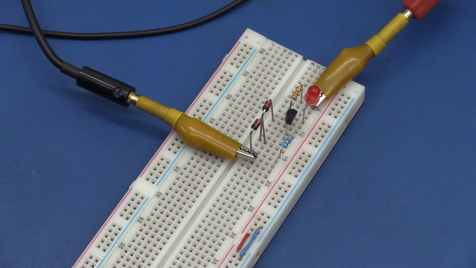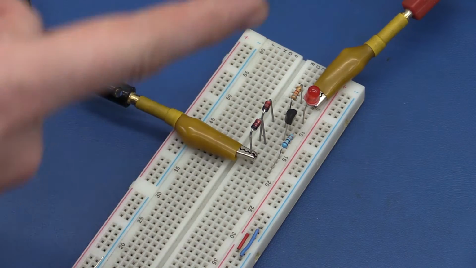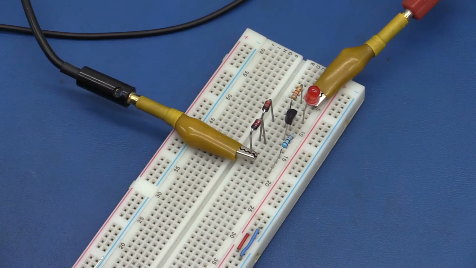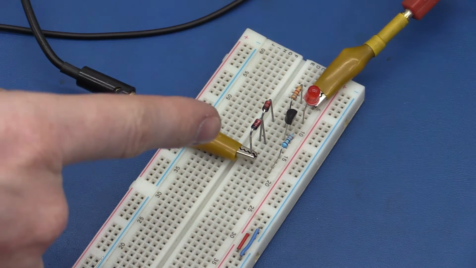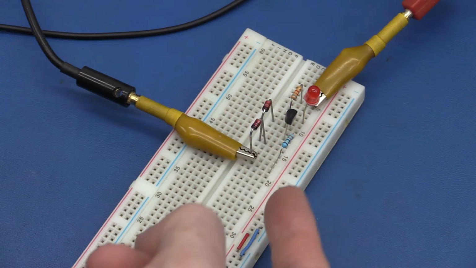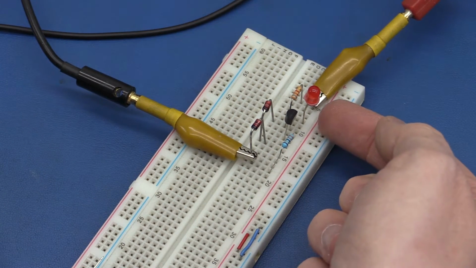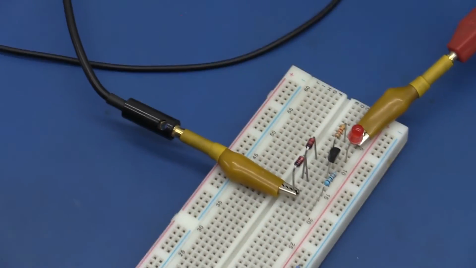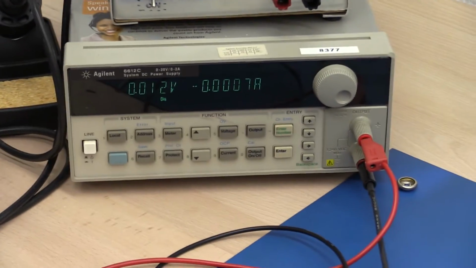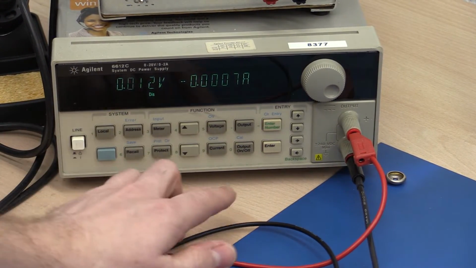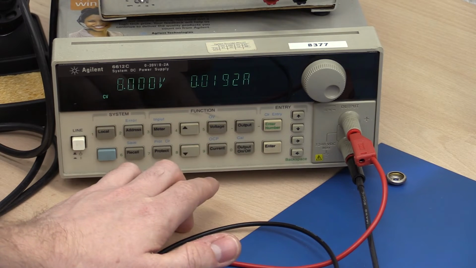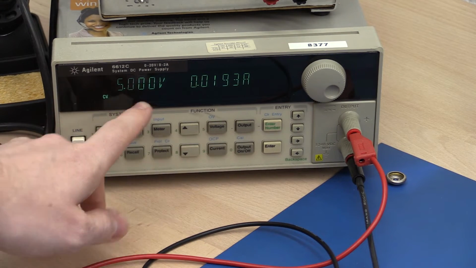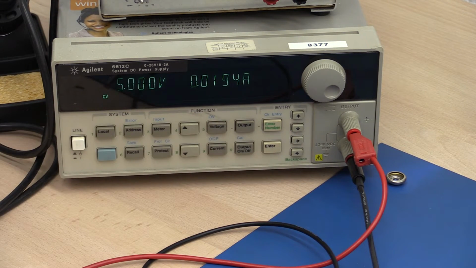It looks like our LED didn't explode, and I apply 5 volts across it. If we didn't limit the current, if we just had the LED and the 33 ohm resistor at 5 volts, it would blow up. So if we look at the power supply, we see 5 volts and 19 milliamps, 19.5. It's close enough.